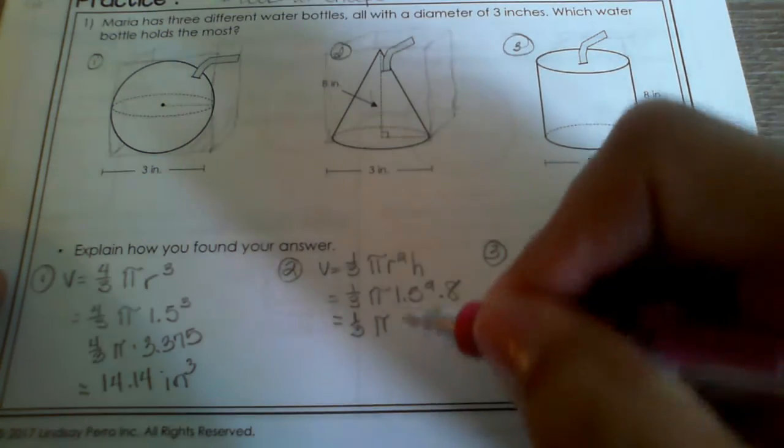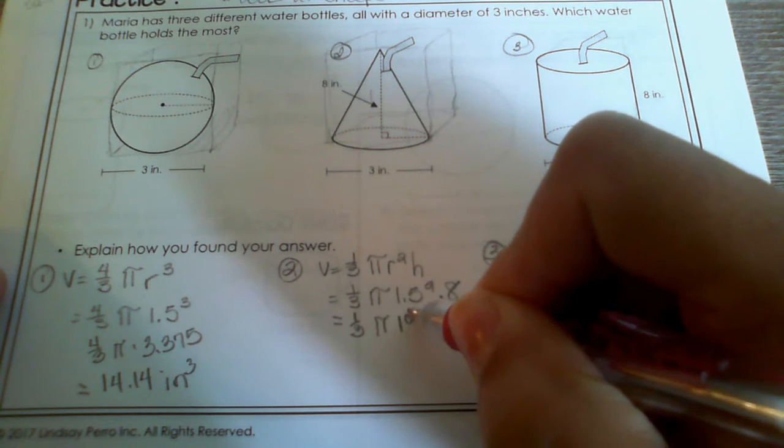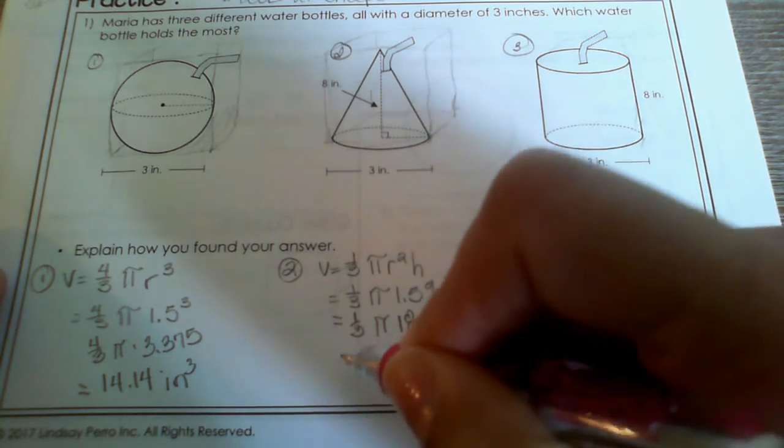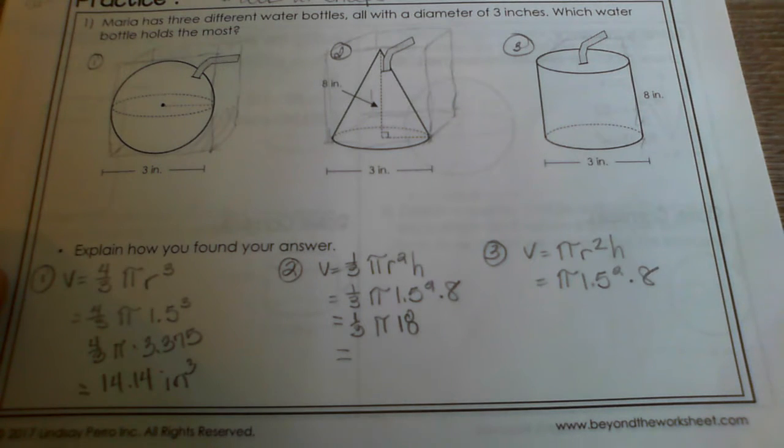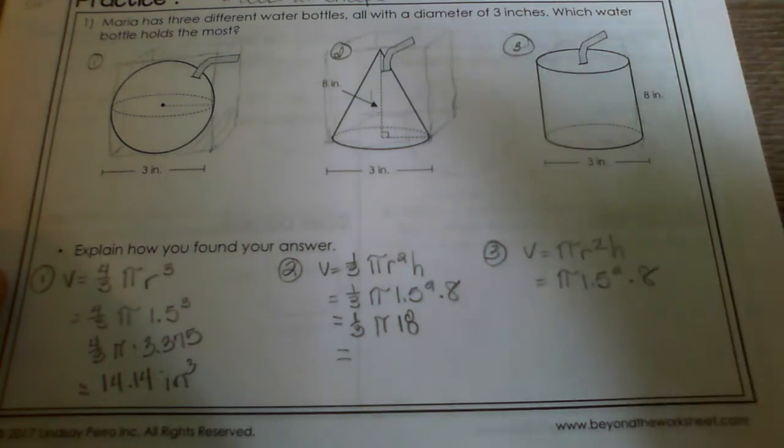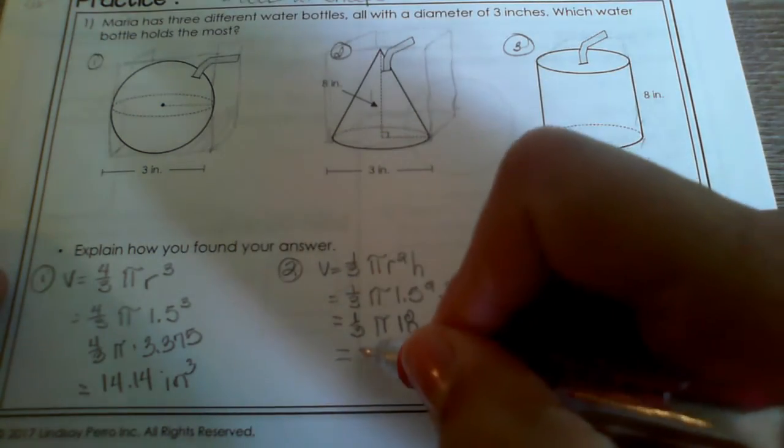So this is pi times 18 divided by 3. I'm going to take 18, multiply it times pi, equals, divided by 3, equals. Okay, 18.85.